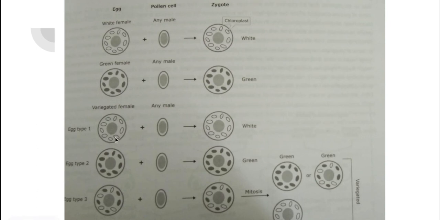Now, taking the case of the variegated female, type 1 egg may have all white, type 2 may have all green, and type 3 is variegated, which may have both white and green plastids. So when variegated is crossed with the male parent, it may happen that the zygote has both types of plastid, white and green, but after mitosis some cells may obtain only green plastids, some contain variegated, and some contain only white. This is all happening due to the plastid which is coming from the female parent only.